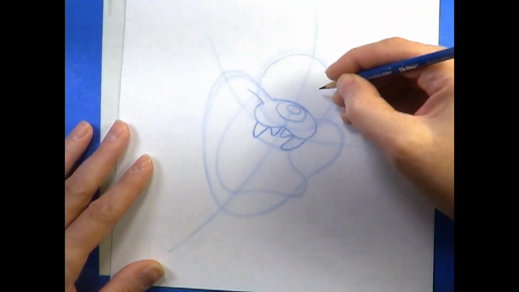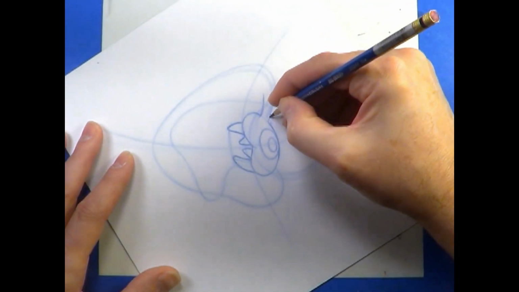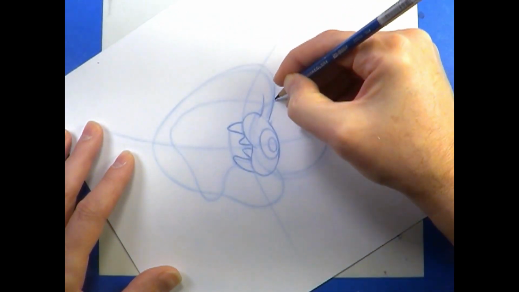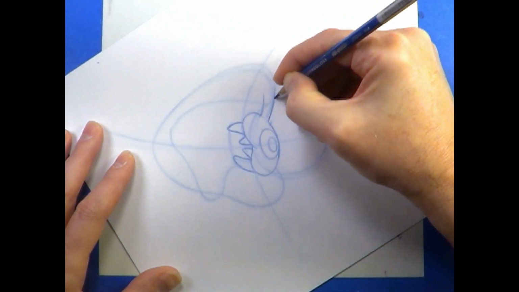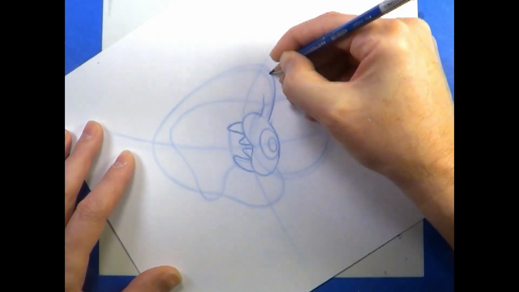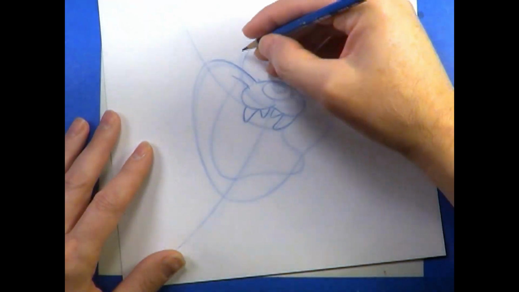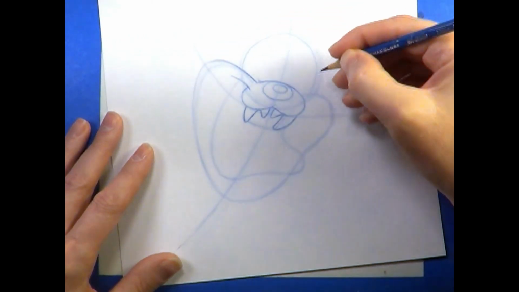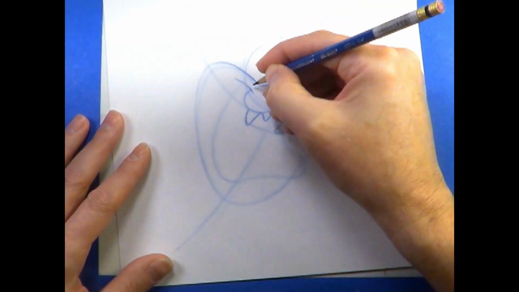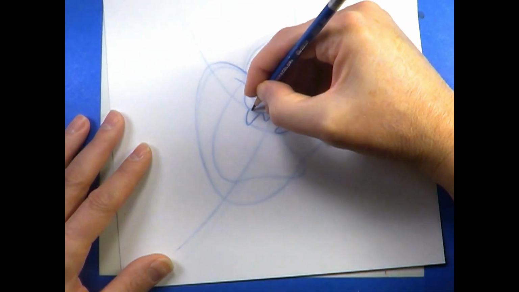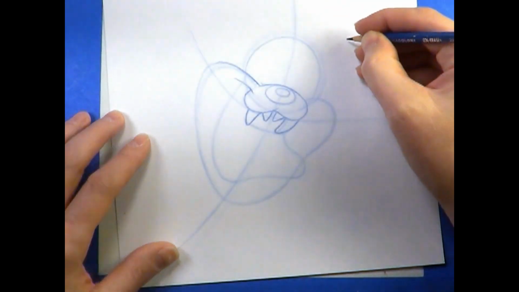Now it's going to be pretty close to my simplified shape, and so I'm just going to go ahead and draw over that. And at this point on this entire demonstration, I'm not really going to worry about the tufts of hair. Those are details that I want to save for later. But right now I just want to work on the muzzle, getting these shapes as accurate as I can.